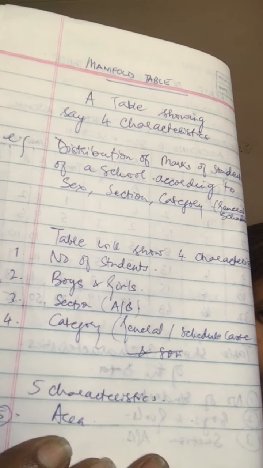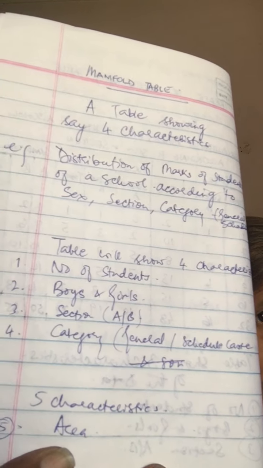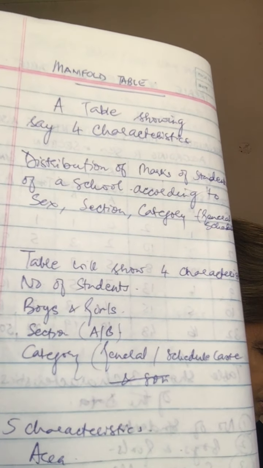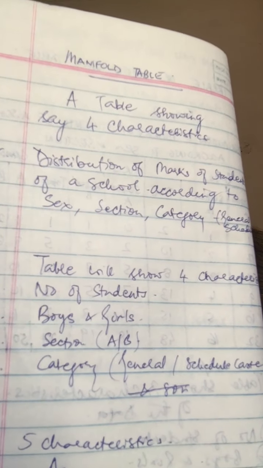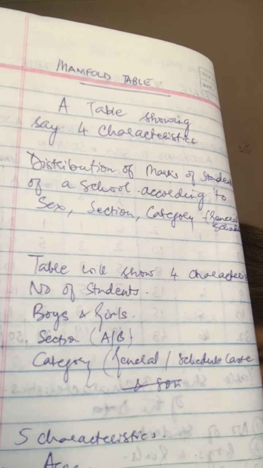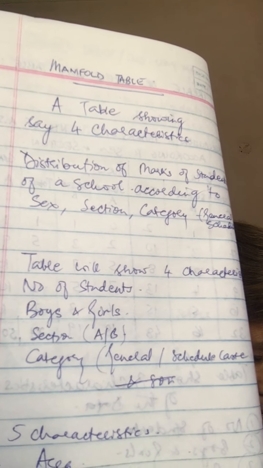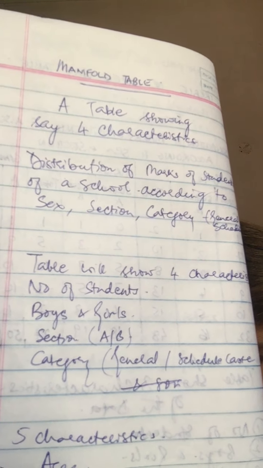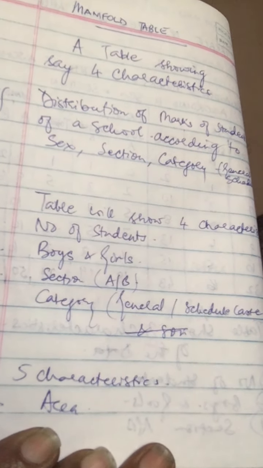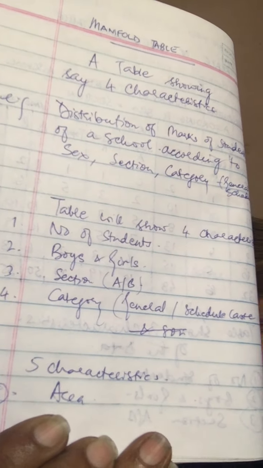Now there is something known as a manifold table. Now look at this. In a manifold table, I have not drawn the table for you, but like we talked about the 3 characteristics in the earlier table, in the 3-way table, that is, the distribution of marks, then boys and girls, then A and B section, and maybe we can take category, general category or scheduled caste category.